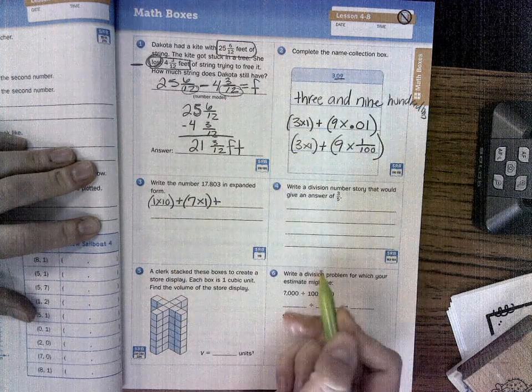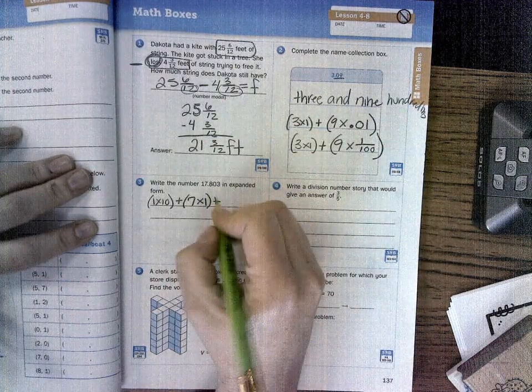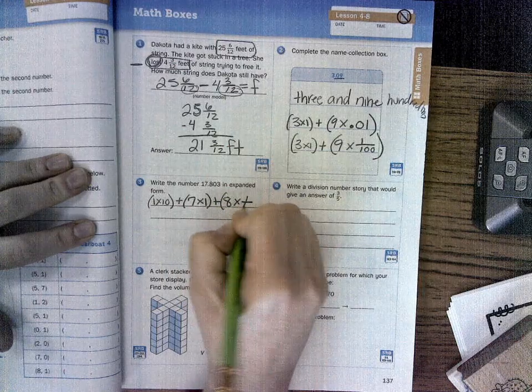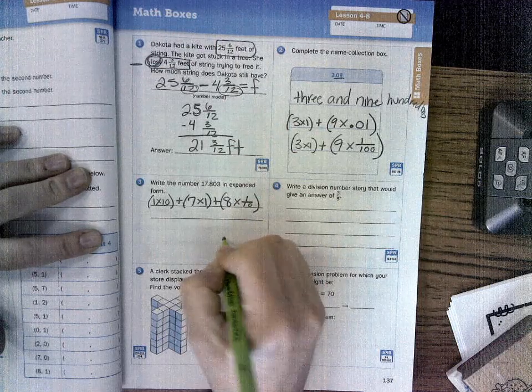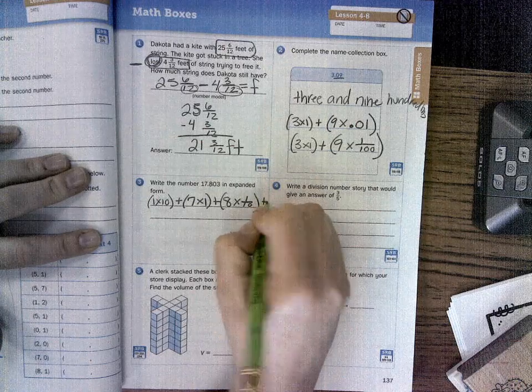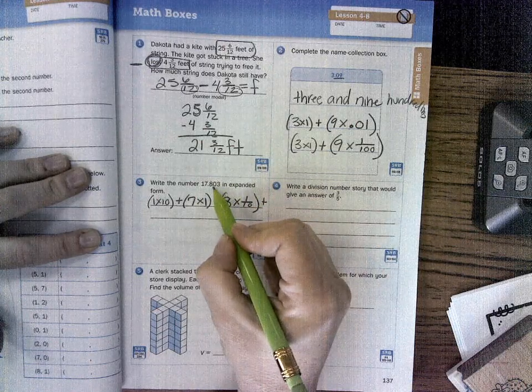And notice I'm adding each of these as I go. The 8 is in the tenths place, so I'm going to do 8 times 1 tenth. You could, instead of writing 1/10 as a fraction, write it as a decimal. It would look like this. Plus our hundredths place, well, that's a 0, so I can leave it blank.